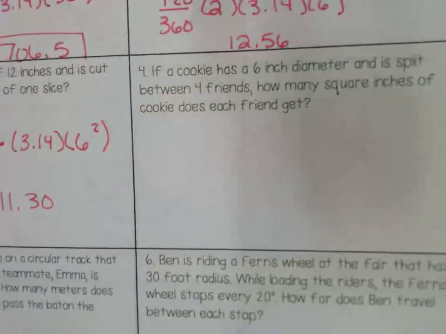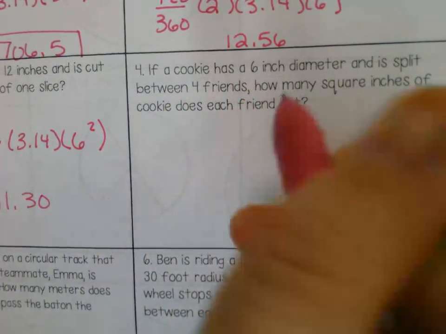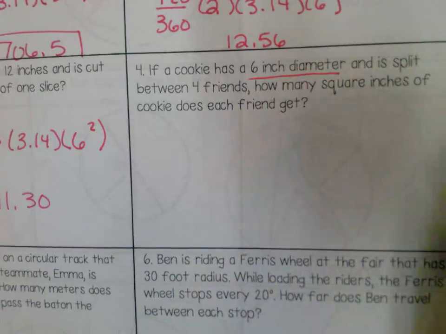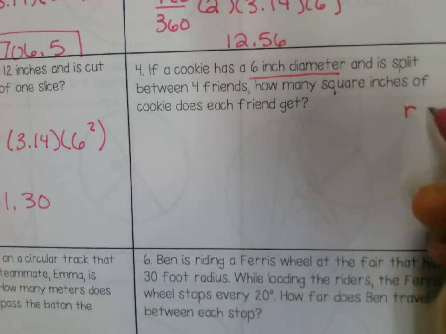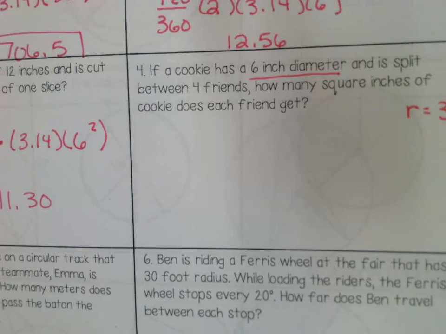Okay, we're going to do one more and then I'm going to let you work for a little bit. Number 4, if a cookie has a 6-inch diameter, let's go ahead and change that. What's the radius? 3. And it is split between 4 friends. How many square inches of cookie does each friend receive?